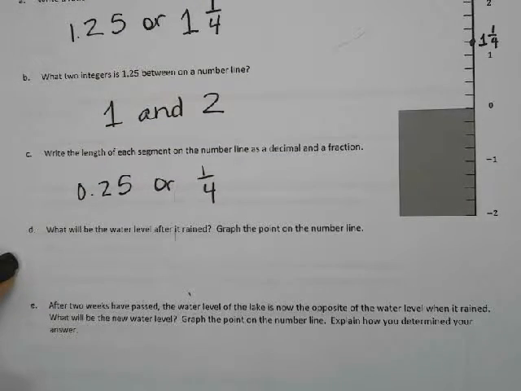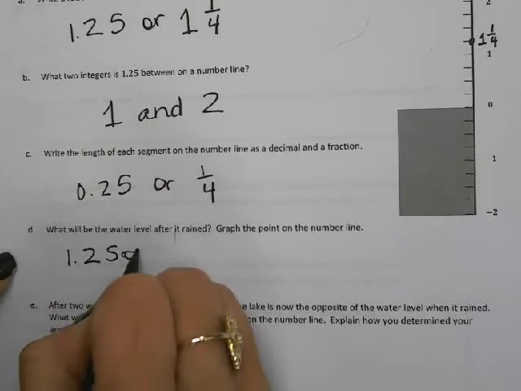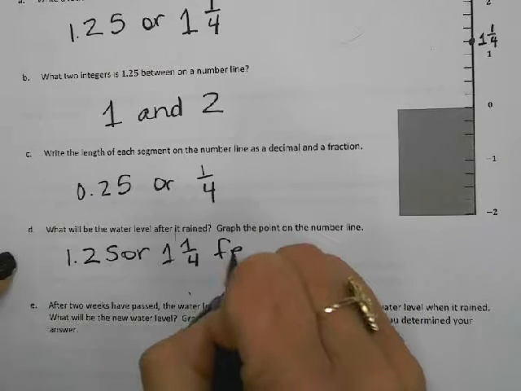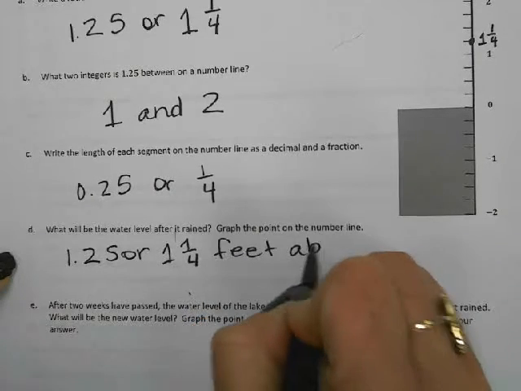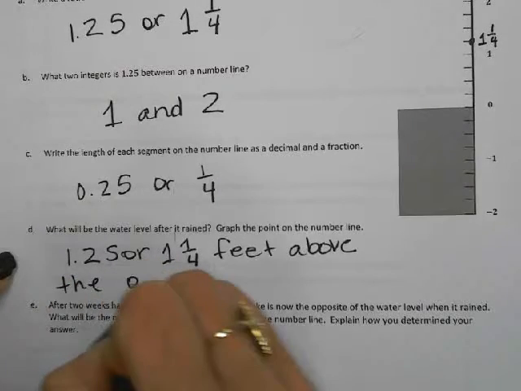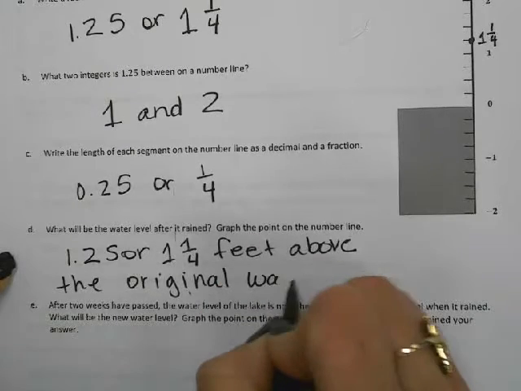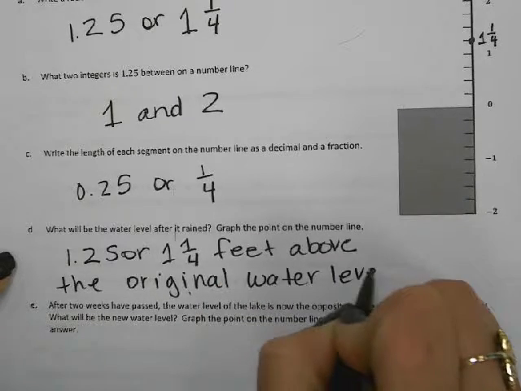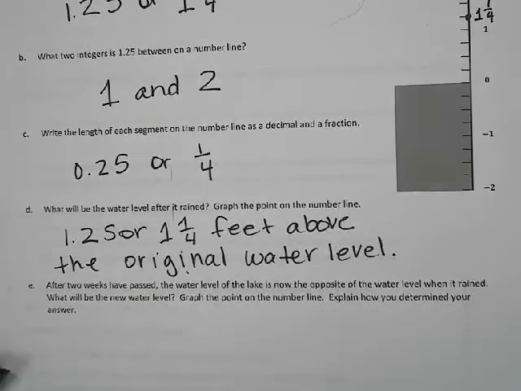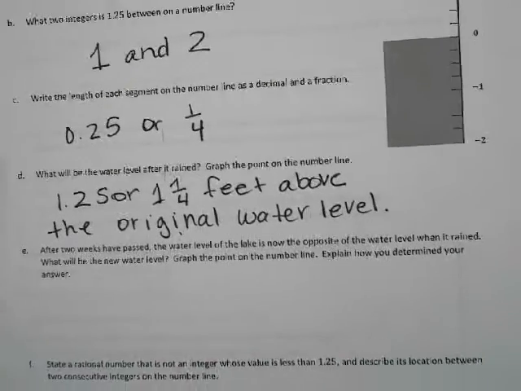What will the water level be after it has rained? And this is just how we say it. We either say 1 2/25 or 1 1/4 feet above the original water level. So it rained a lot, obviously, and the whole lake rose a foot and 25 hundredths, or 1 1/4.